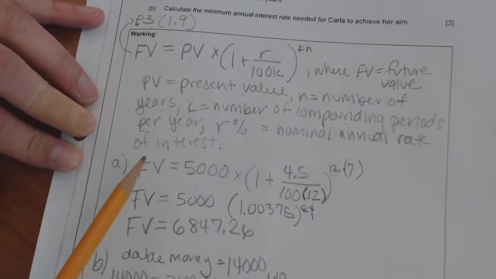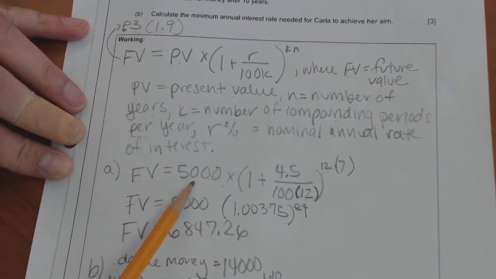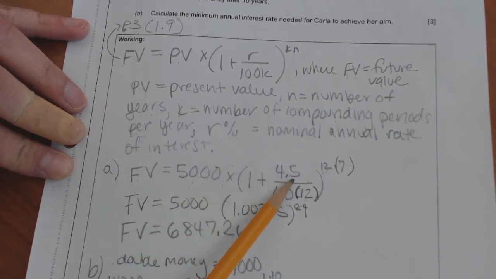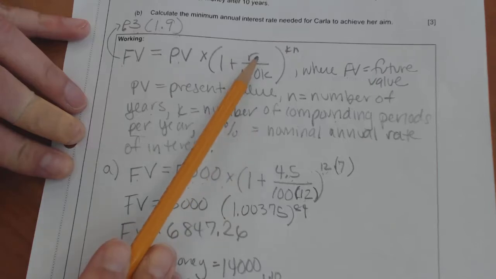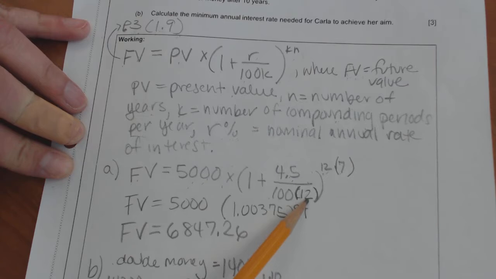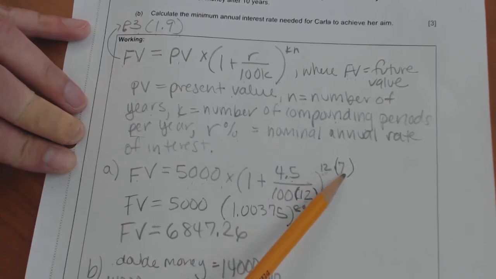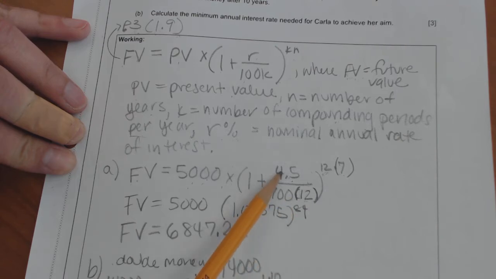So let's substitute our numbers in. So our future value is going to equal 5,000, that's our present value, times 1 plus, there's our rate R, divided by 100, times the compounding periods. Now it says compounded monthly, and monthly is 12 months in 1 year. So that's 12 here, and you have to put a 12 here, and that's times the number of years, which is 7. Using order of operations, multiply 12 times 7, and you get 84, and divide 4.5 by 1200.